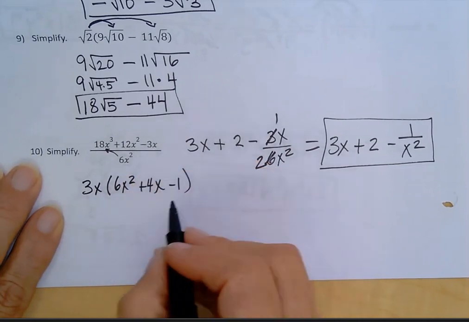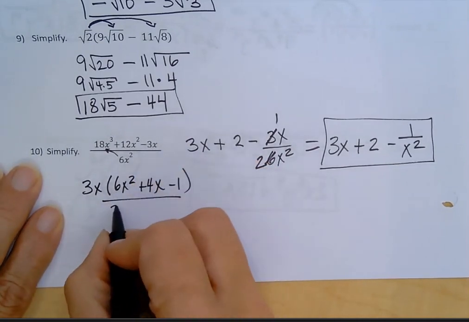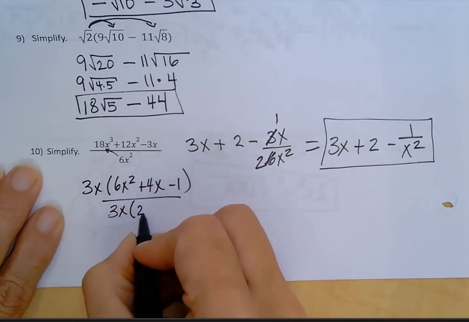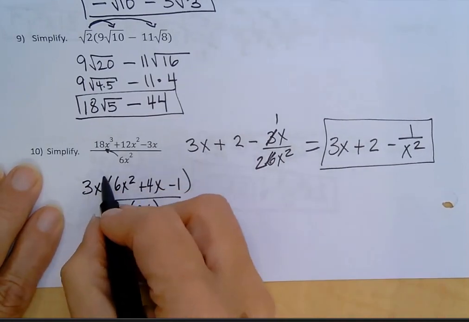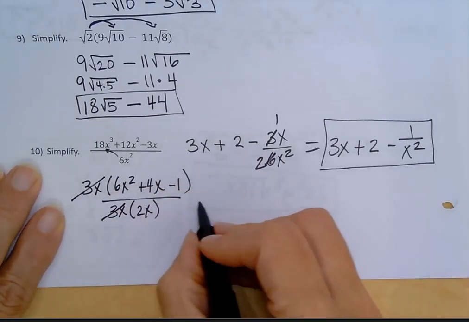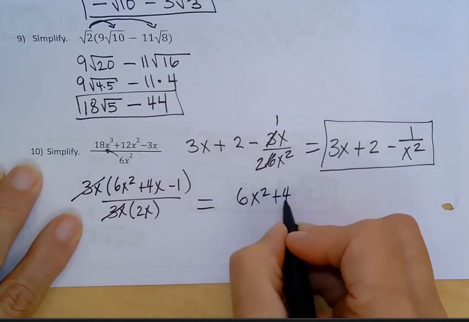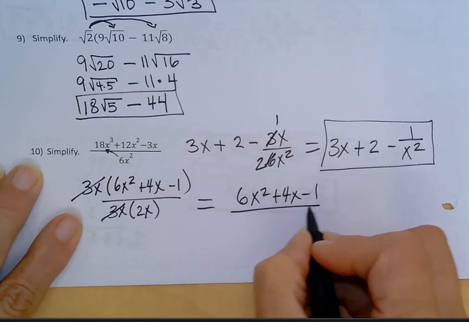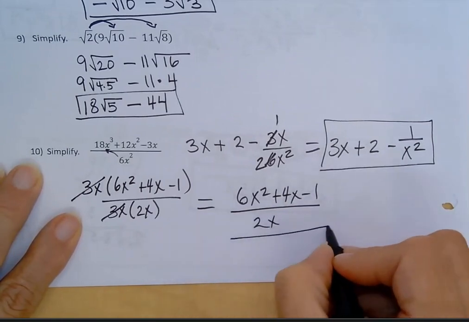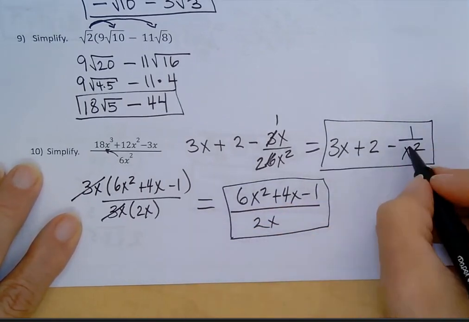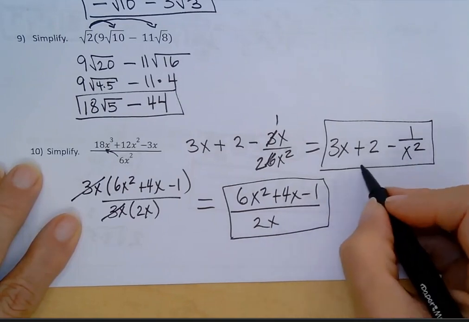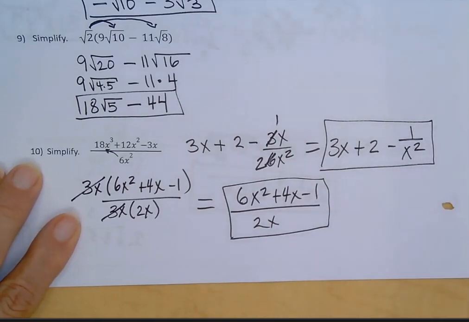Right, because I just pulled 3x out. And then I have 3x times 2x. Okay, now my 3x's cancel. So the other way I can write this answer is 6x squared plus 4x minus 1 all over 2x. Okay, so these are the same answer. These are the same answer here. I would accept either one of those.